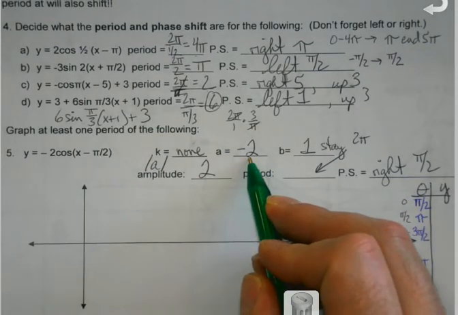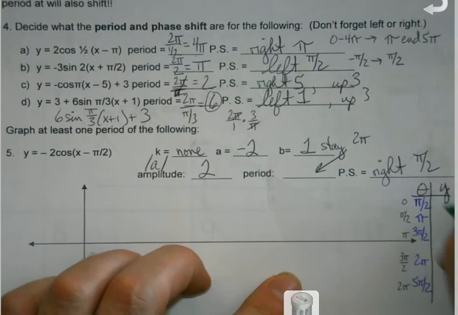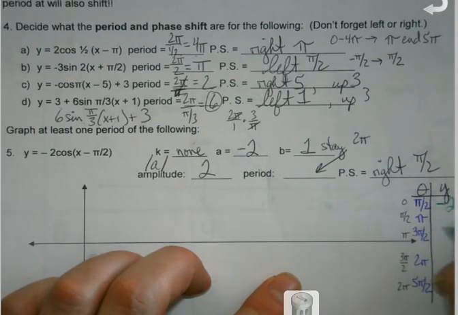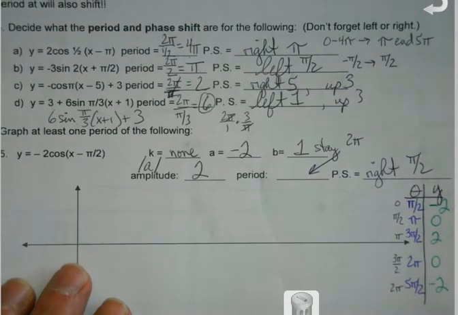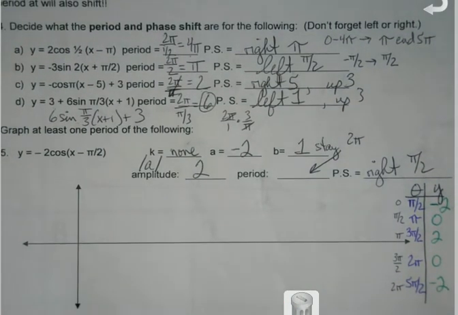But again, remember, my a value is -2. So they're all going to be multiplied by -2. So the values that you see in purple, or maybe look like blue to you, like it does to me, and green, that's what I'm actually going to graph for this one.